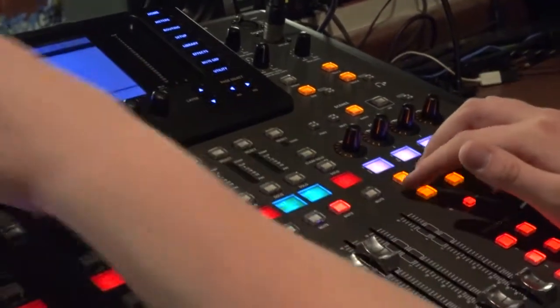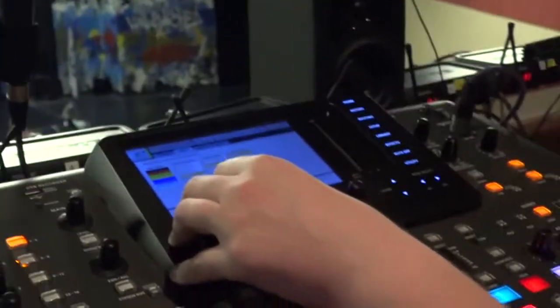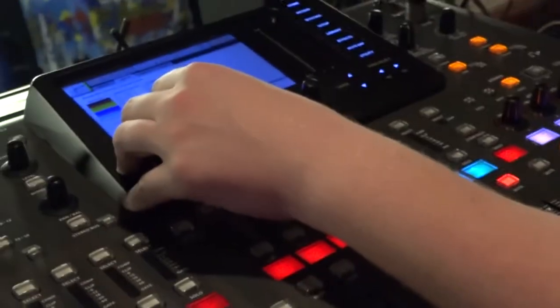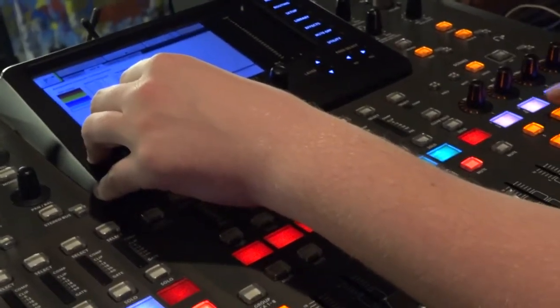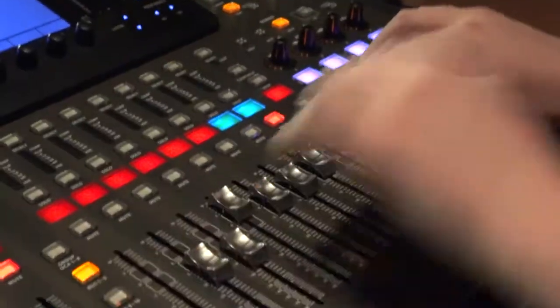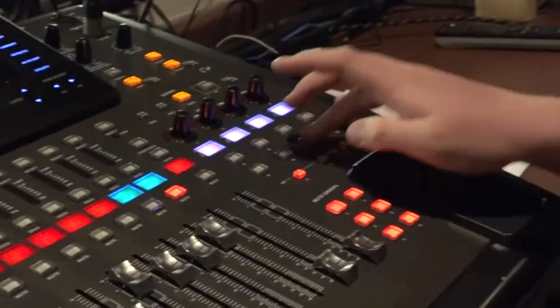And then we have our buttons. So if we come down here to our buttons, we can see what's assigned to it. So right here on these buttons, we have our handheld mute buttons 1 through 8. So if you look right here, these are all the handhelds that can be unmuted.